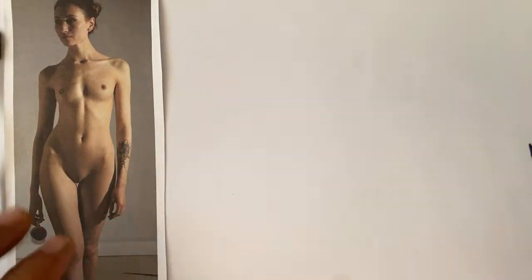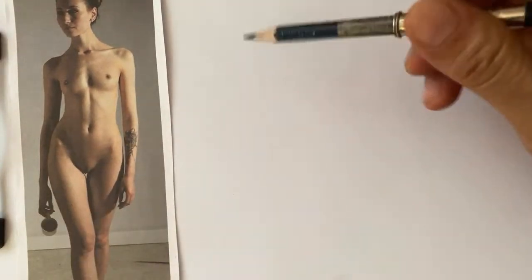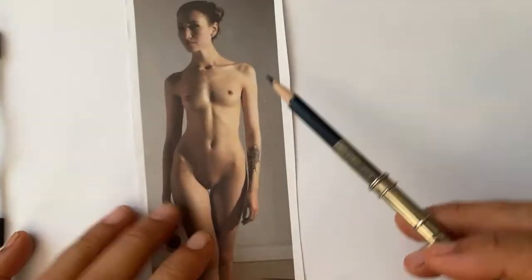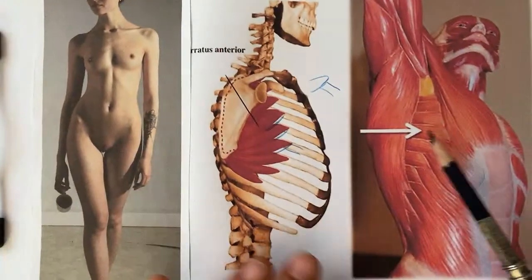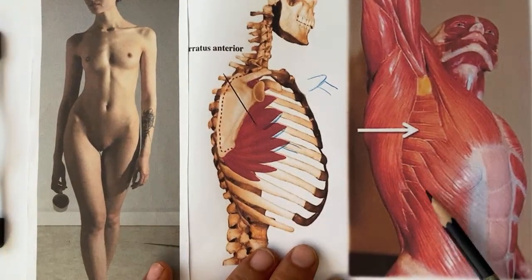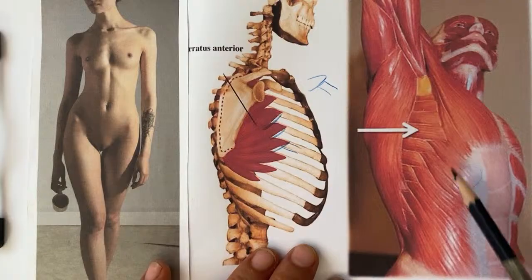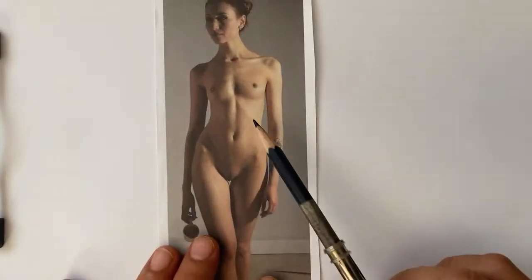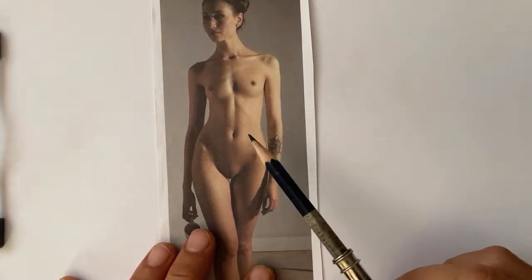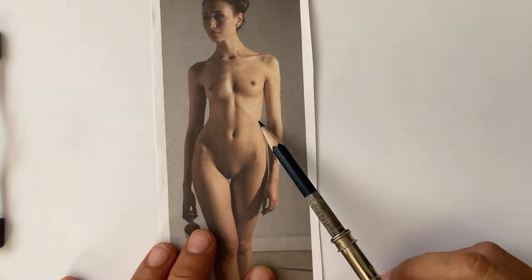What do we do? Okay, well, in this case, we can't see any of this stuff, right? The serratus, the obliques. Of course, everyone has serratus and obliques, but obviously we can't see them all the time. So what do we do?